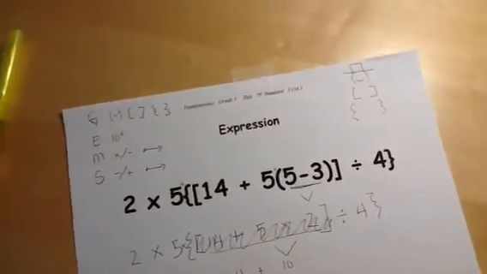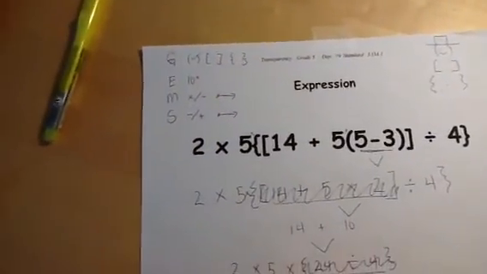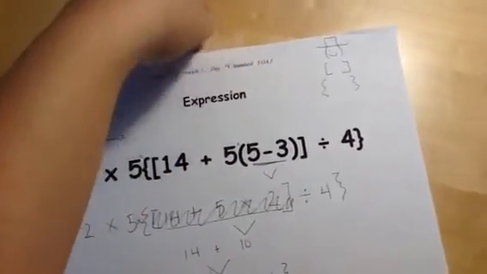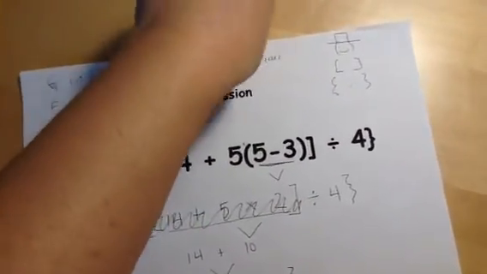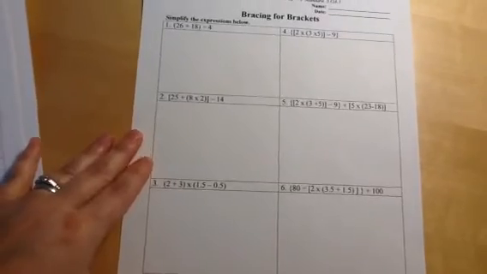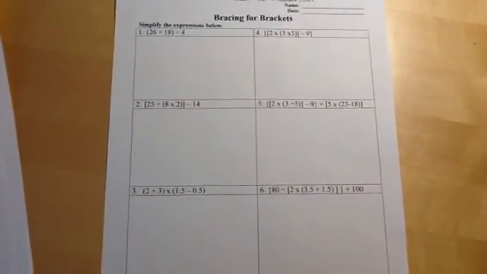Alright, so that is the intro to our lesson. You have 2 pages that go along with this. One is Bracing for Brackets. The other one is Bracing for Brackets Homework. I do expect you to do both. So that way we can make sure that we understand everything. And I will go over these in just a few minutes.